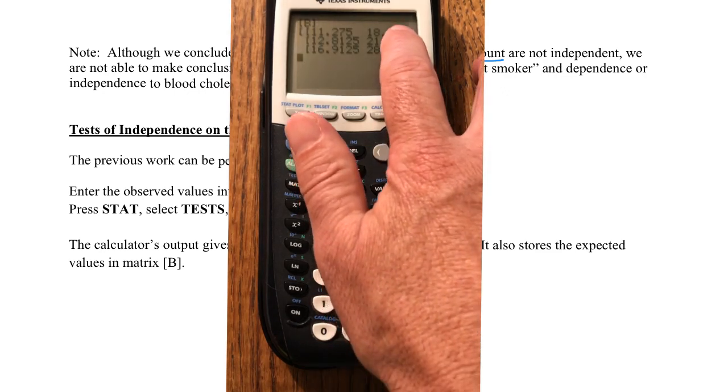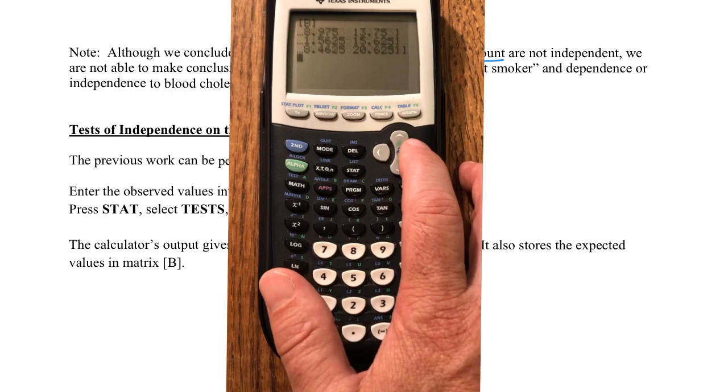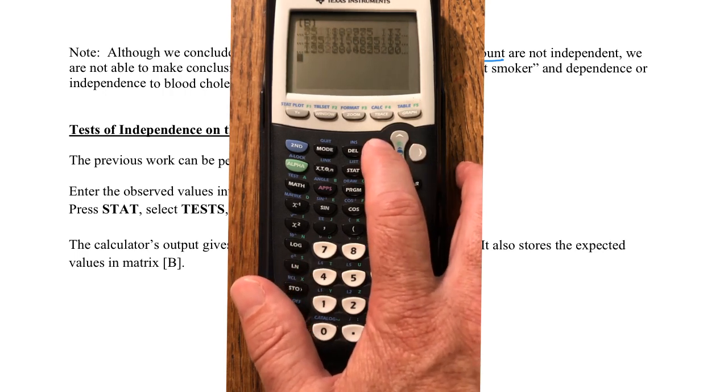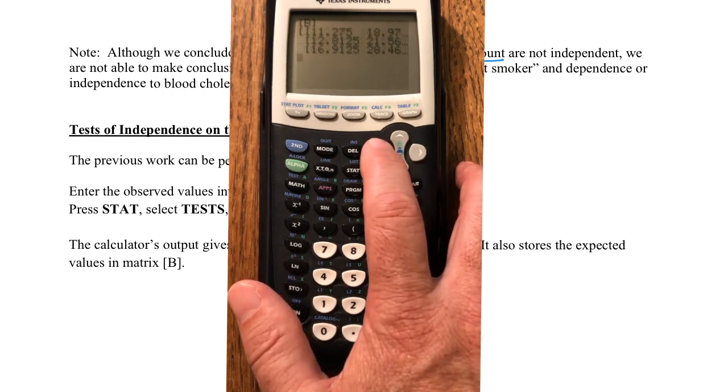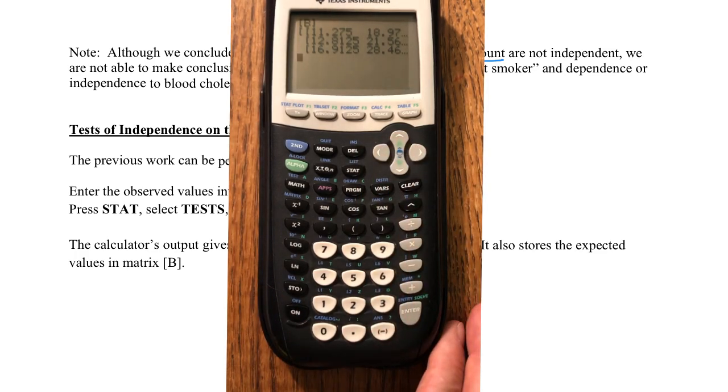The dots here mean that if I scroll to the right, it'll show the rest of them. Those are all the values that we calculated by hand, and the calculator does them immediately. So that is how you do the chi-square test on the TI-83 or 84.